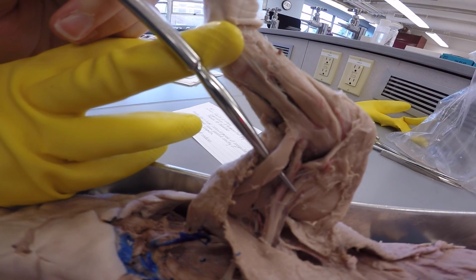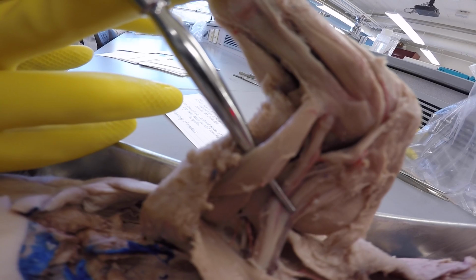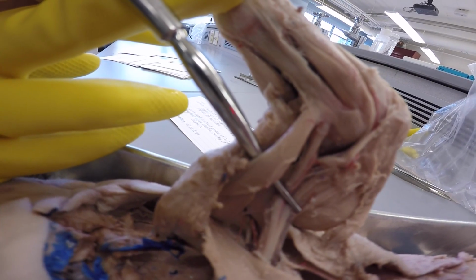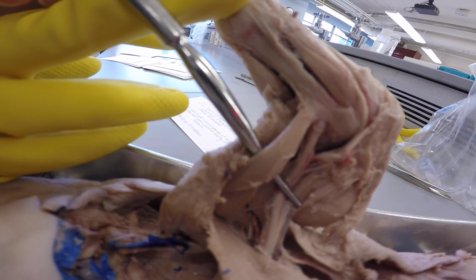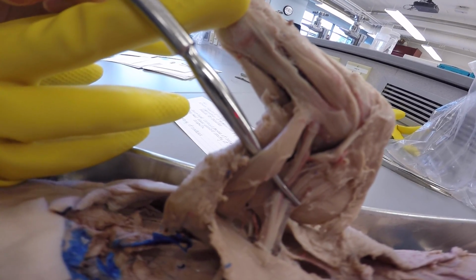This is the Biceps Brachii. The short head originates at the coracoid process of the scapula, and the long head originates above the glenoid cavity of the scapula. Both insert at the tuberosity of the radius. They do flexion at the elbow, supination of the forearm, but not in pigs, and flexion at the shoulder.